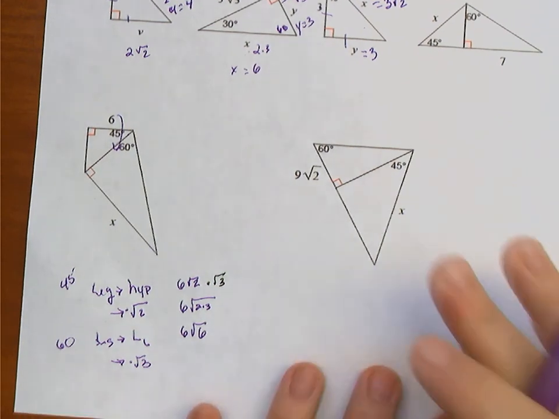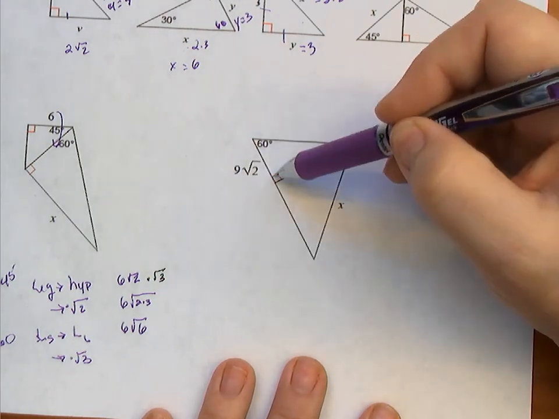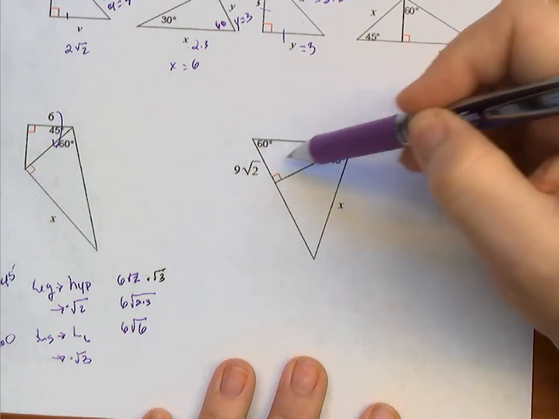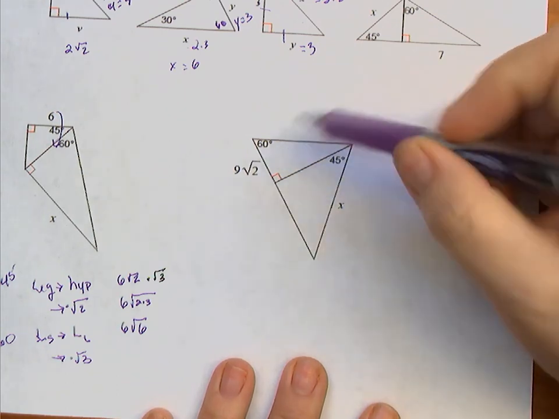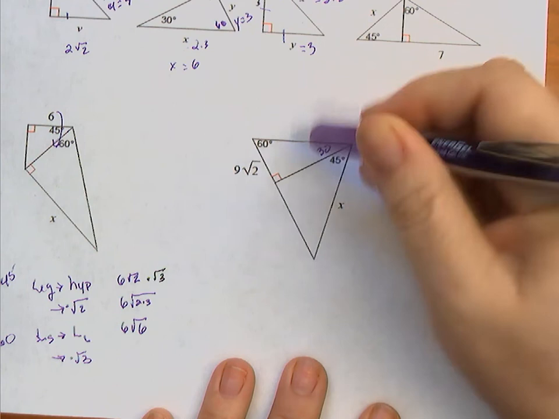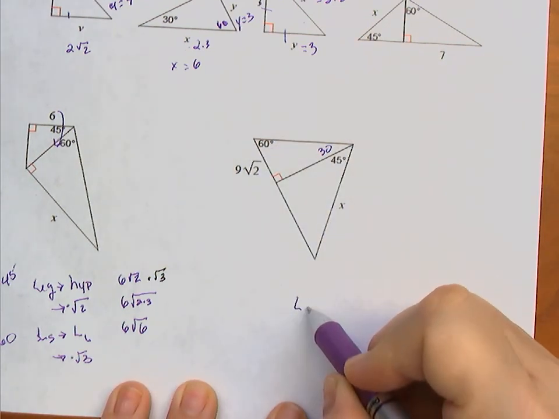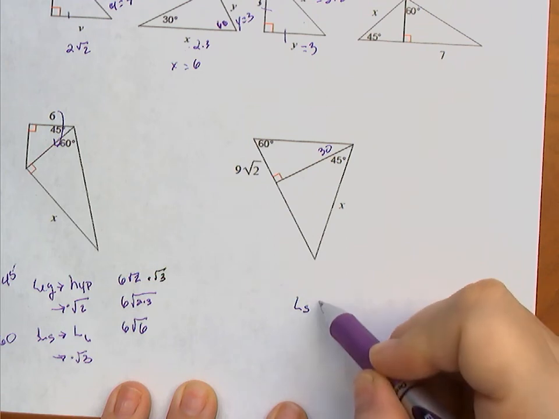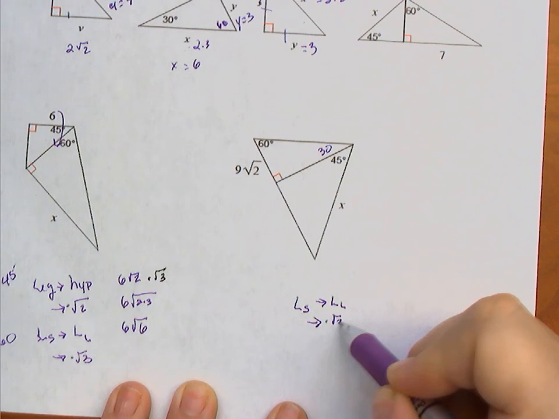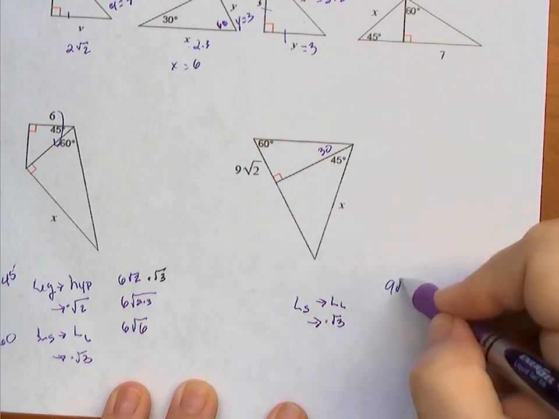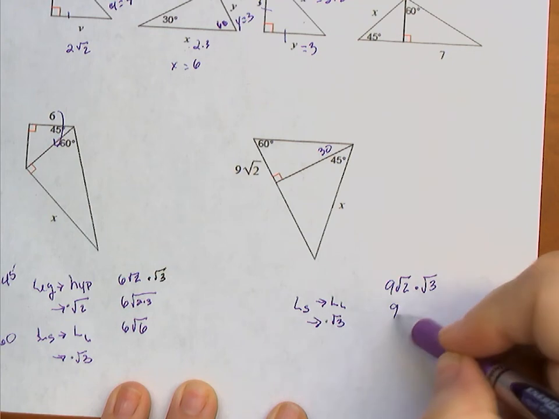Okay? Over here, again, I'm going from a 60, a 30, 60, 90 triangle, to the hypotenuse of a 45. This is my shortest side because 30 is opposite it, so this is my shortest side. So going from the short leg to the long leg, again, I'm going to multiply by the square root of 3. So I'm going to have 9 root 2, and then multiply it by root 3. That's going to give me 9 root 6.